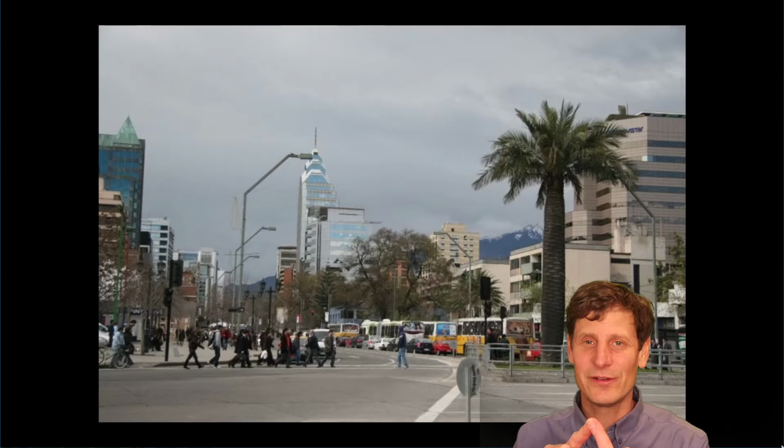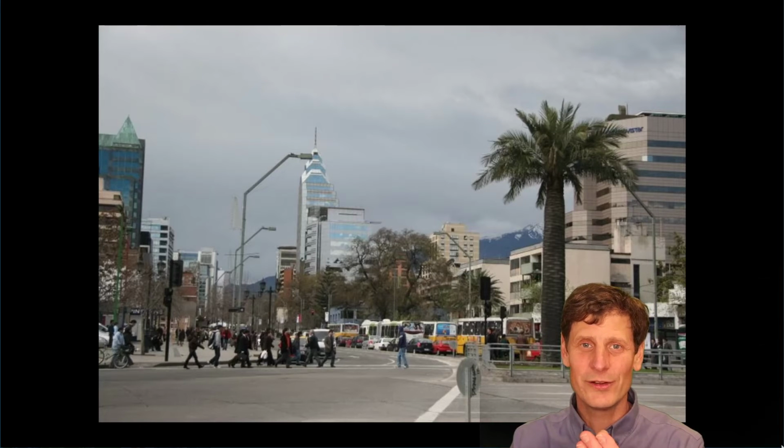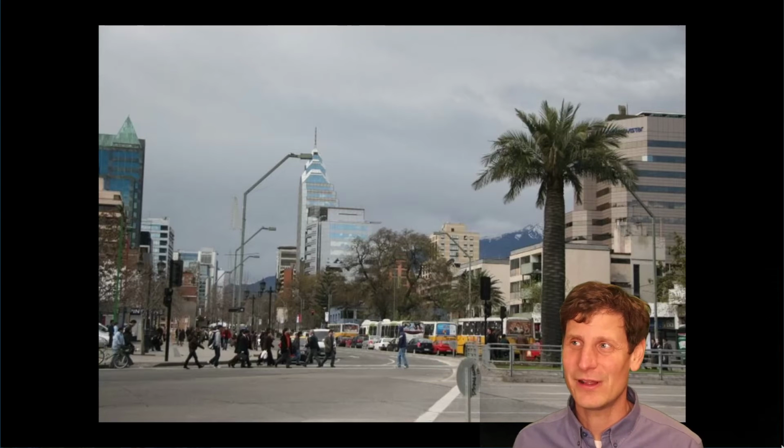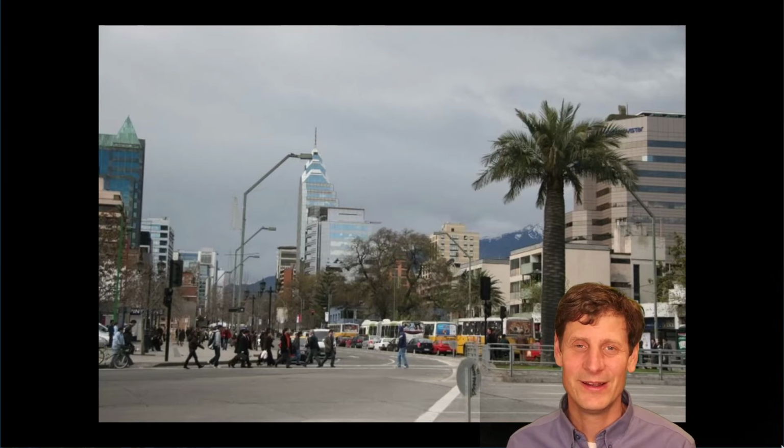A lot of people close together, so density, a lot of tall buildings close together, a transportation network to move all those people around, a lot of concrete and pavement, very little open space and greenery. So that's a city. We know it's a city right away.